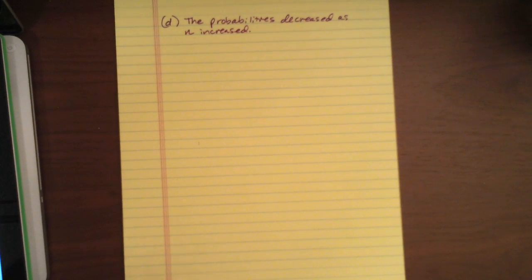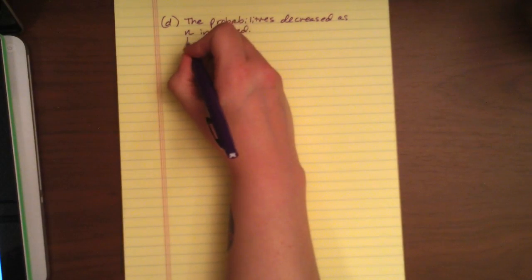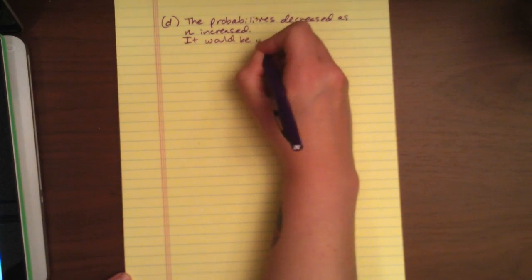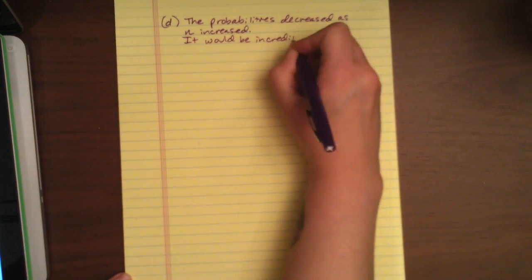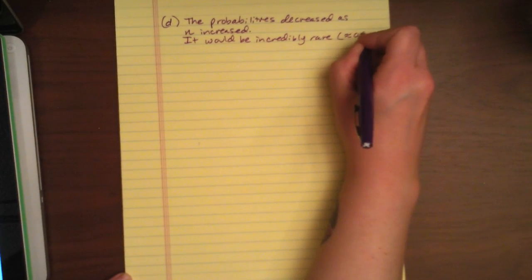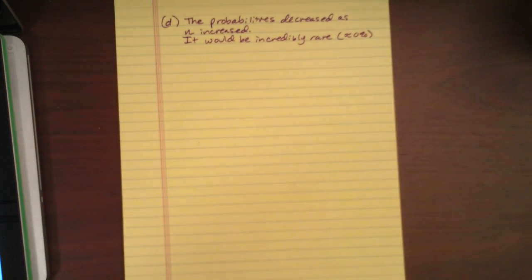Then it says, if a person had x bar less than 3,500 based on 3 tests, what conclusion would you draw as a nurse? So here what we're saying is it would be incredibly rare, and by incredibly rare, we mean approximately 0% if we rounded to 2 decimal places.